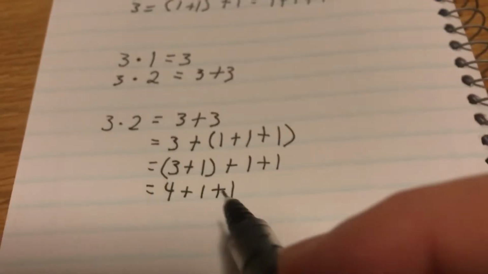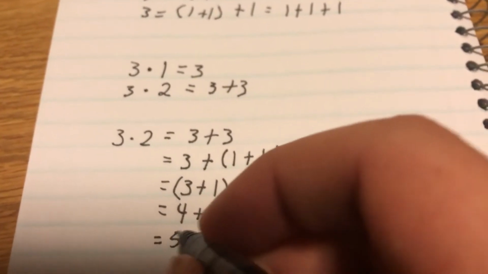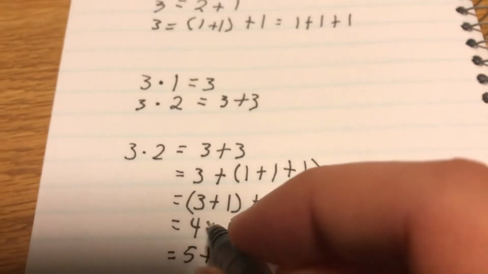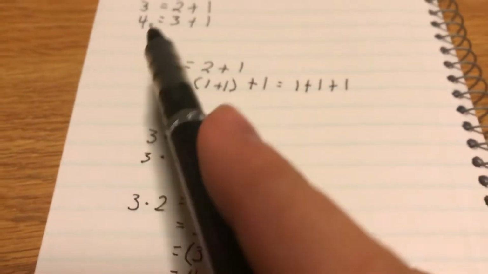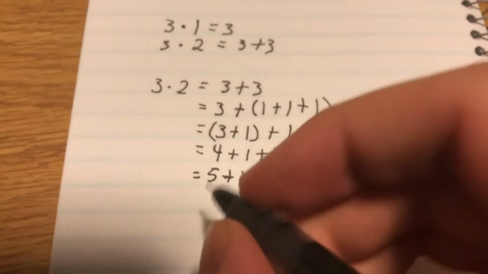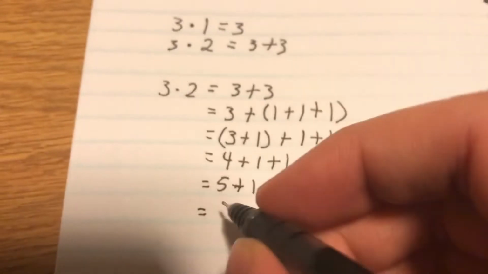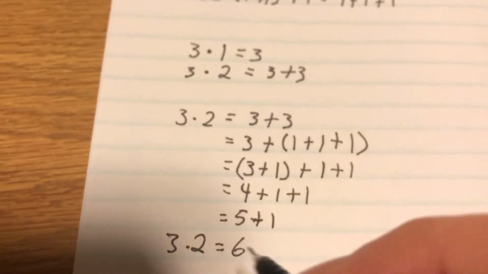Okay, what's 4 plus 1 plus 1? Well, 4 plus 1 is going to be 5 plus 1, because, again, I didn't write out the exact definition, but that's how we defined it. So we got 5 plus 1, and then that's going to be 6. So now we know that 3 times 2 equals 6.